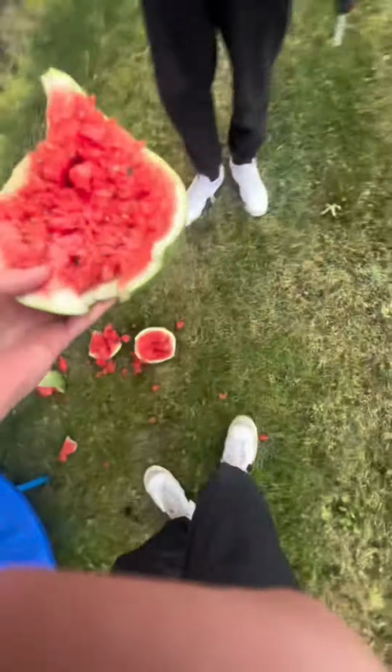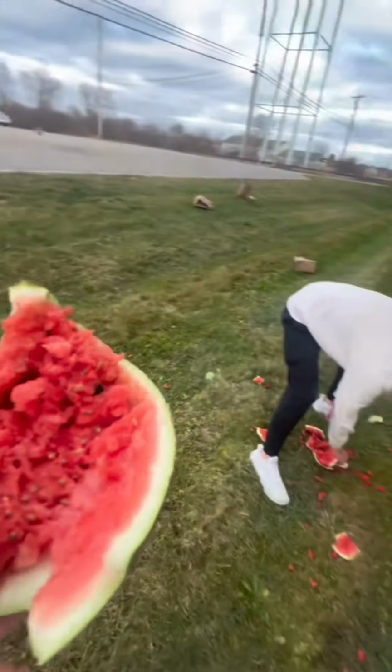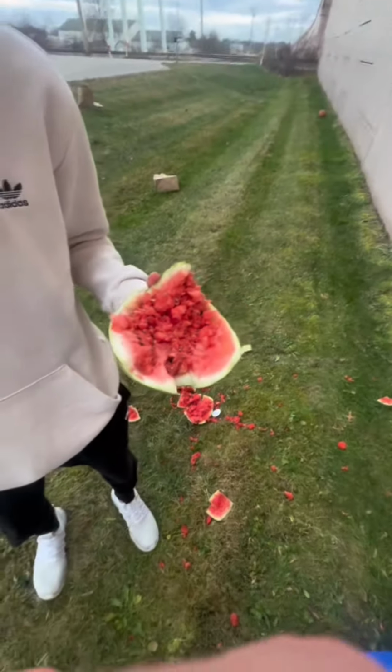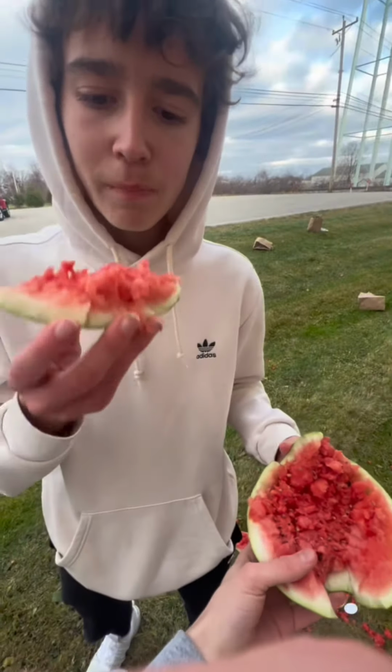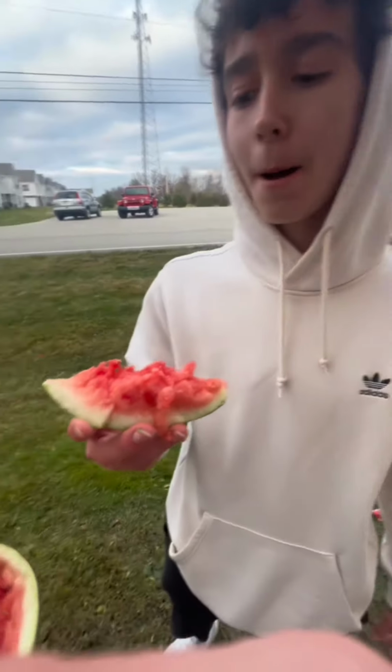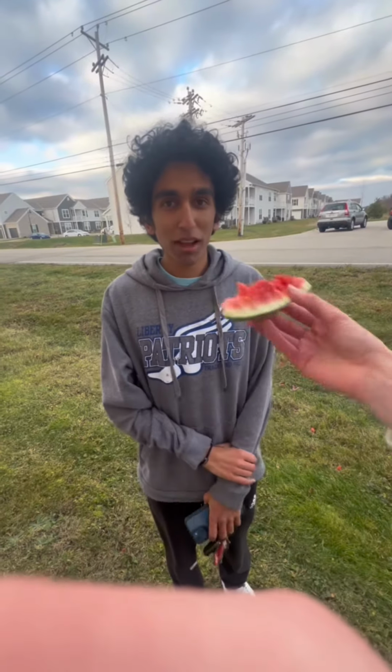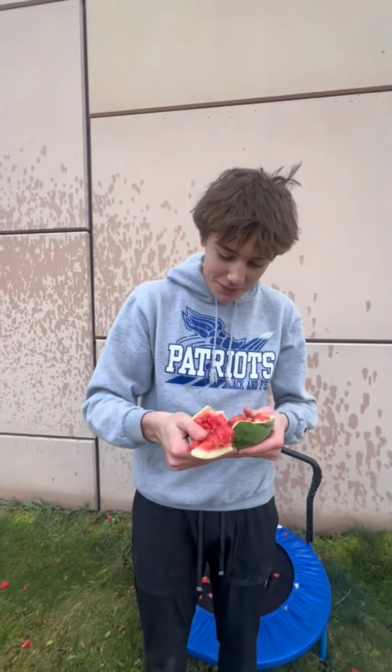This is watermelon fresh off the ground. We're going to rate it 1 out of 10. Brady, take a piece. Oh, here. What do you rate it? That's got to be a 10. Give it a 10 out of 10. Got it. Like the skin.